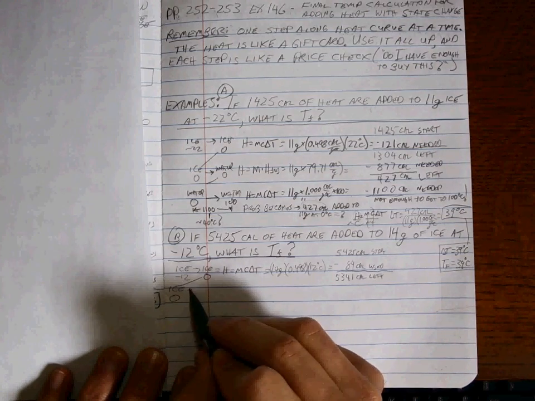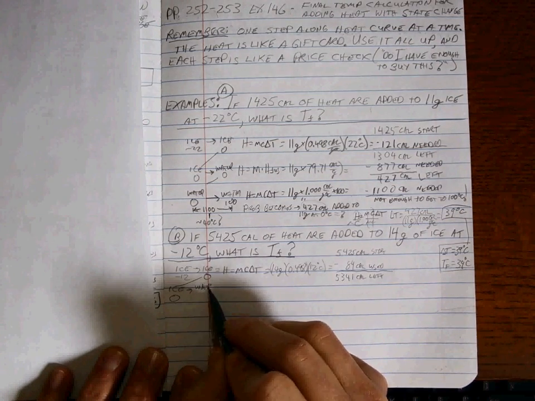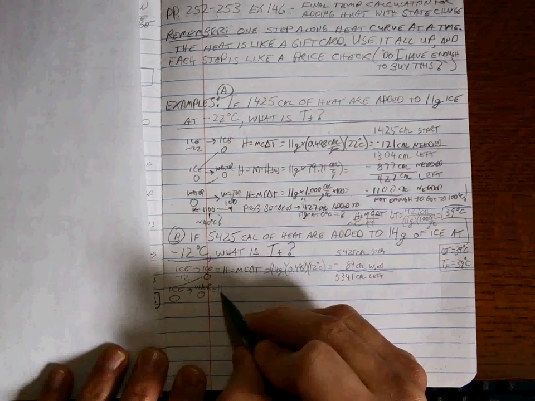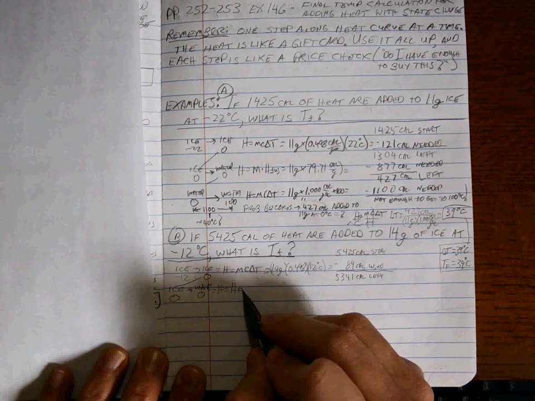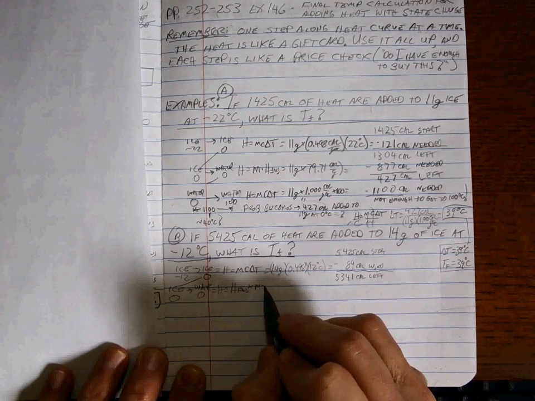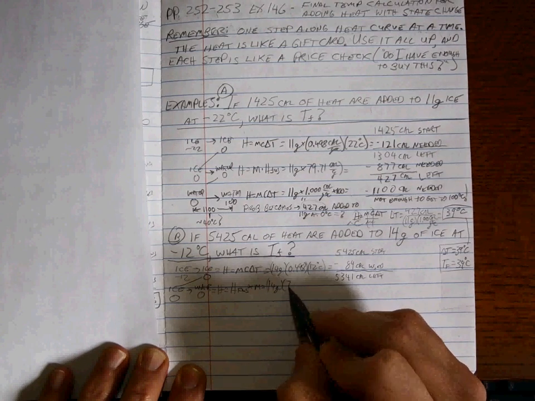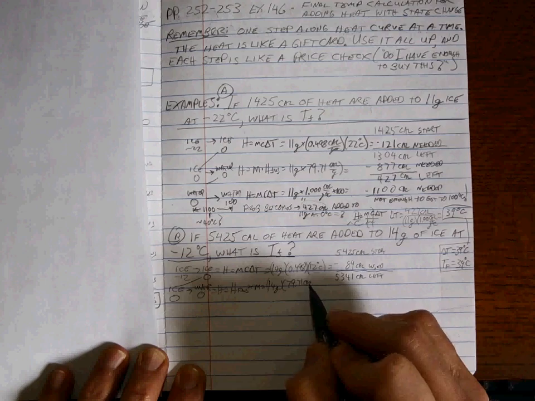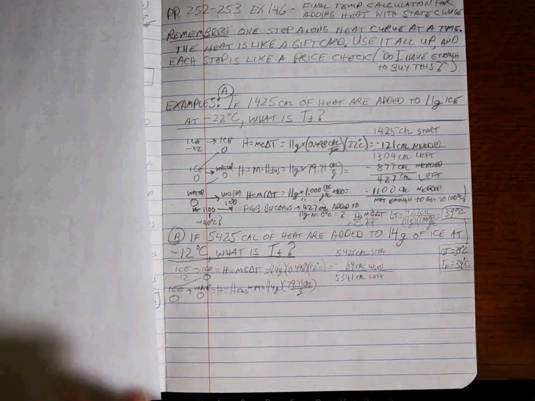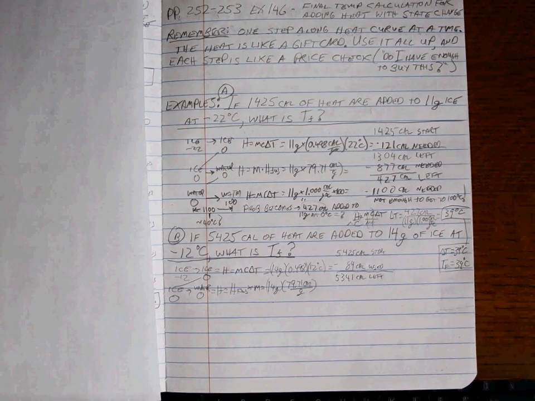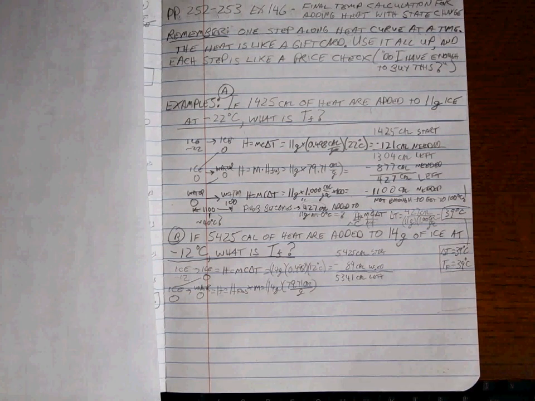Ice at 0. We're going to melt it to water. Heat of fusion times the mass. 14 grams, 79.71 calories per gram. That's the amount of heat that you need. Okay, let's see where we're at. 14 times 79.71.